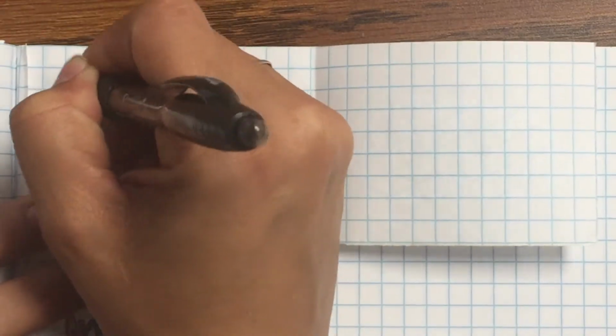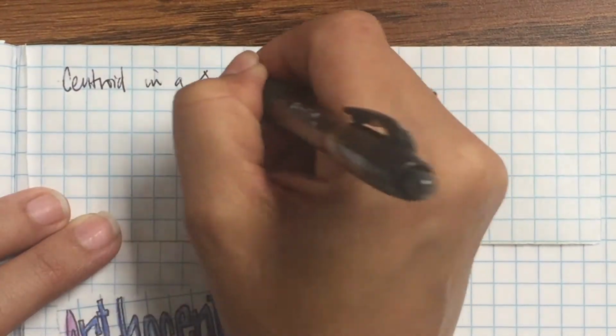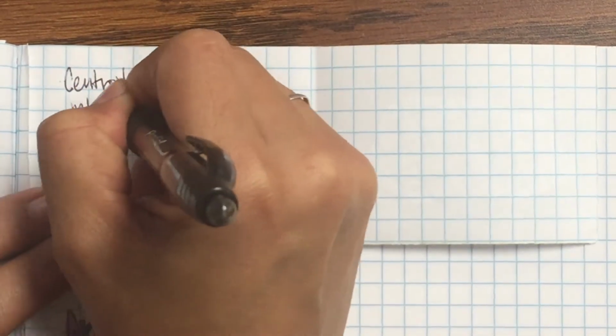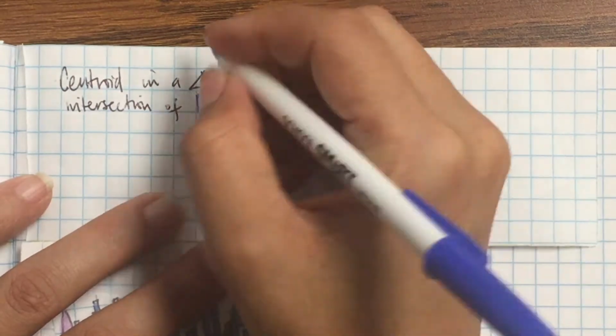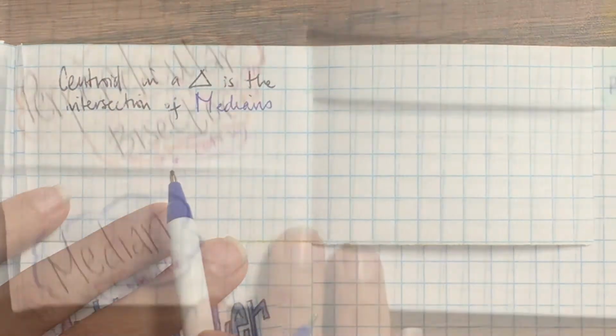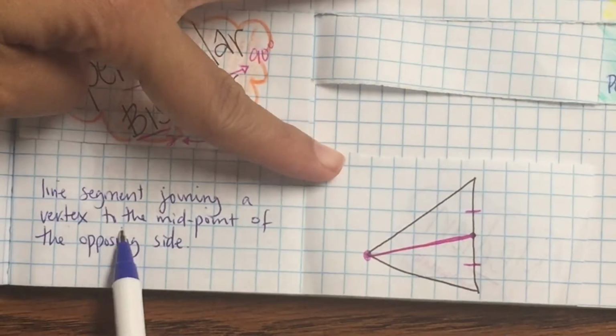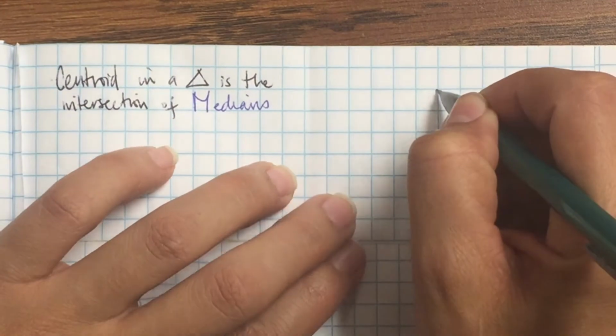Alright, first one we're going to take a look at is a centroid. A centroid in a triangle is the intersection of medians. The listening check: color in centroid. Oh, I forgot what a median is, so I'm going to turn back to my previous notes. A median is a line segment joining the vertex to the midpoint of the opposing side. So that's what we're going to do.